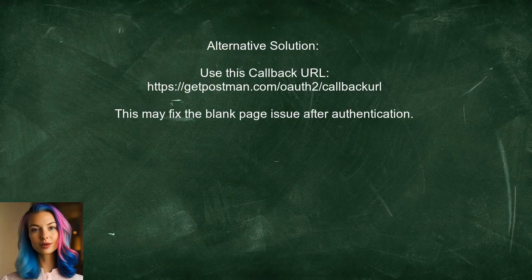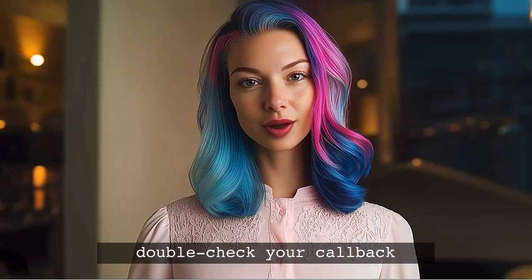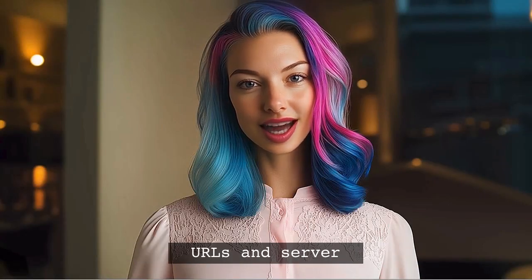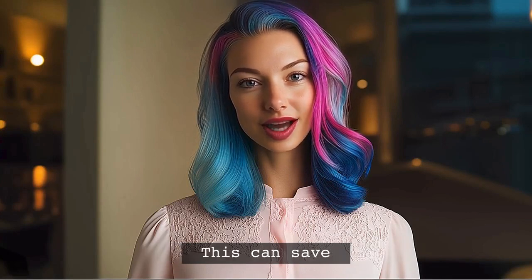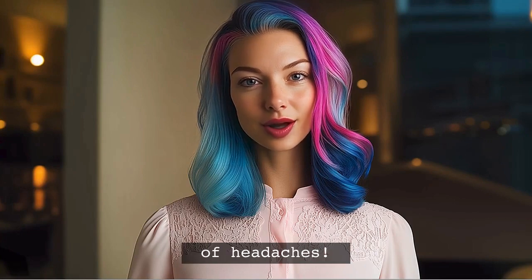An alternative solution provided by another user suggests using the https://app.getpostman.com/oauth2/callback URL. This may help resolve the issue with the blank page after submitting credentials. Here's the pro tip I promised. Always double-check your callback URLs and server settings before starting the OAuth process. This simple step can save you a lot of headaches.